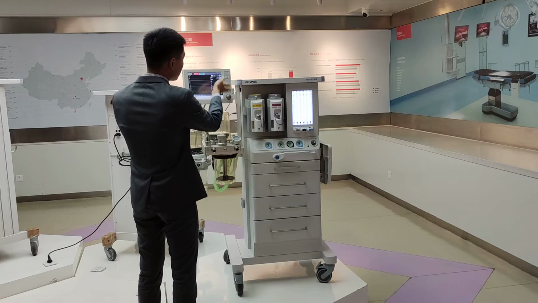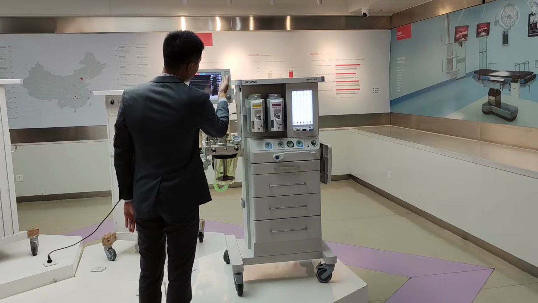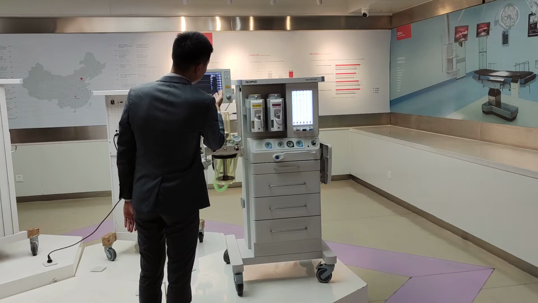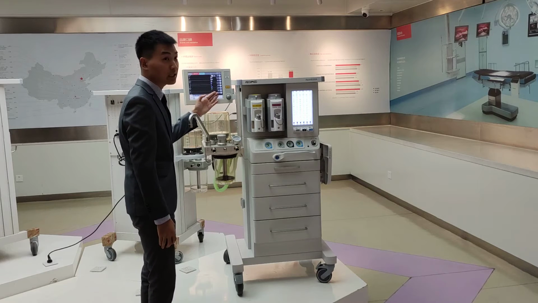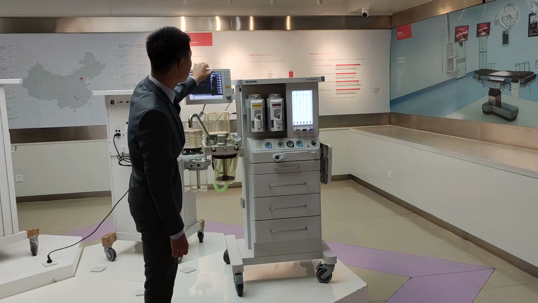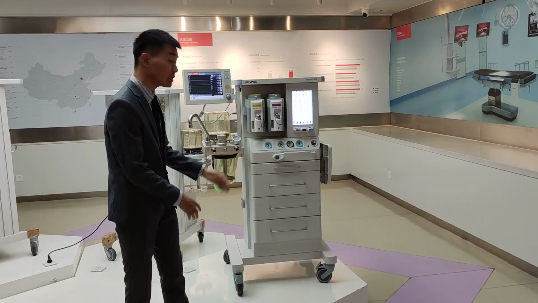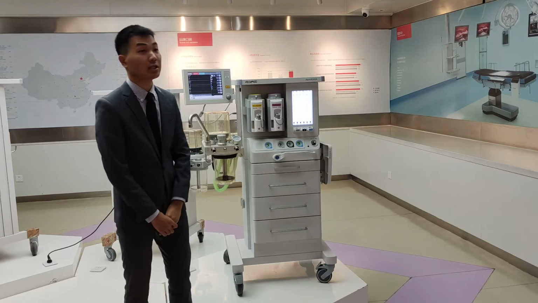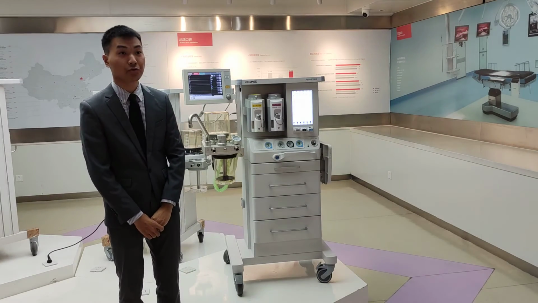The screen can be divided into the following parts: setting area, shortcut button, and the monitoring area. On the anesthesia machine, it has the anesthetic gas monitoring, the waveforms, and the information area. In short, anesthesia machine 8308 is an advanced anesthesia machine. I highly recommend it for you too.